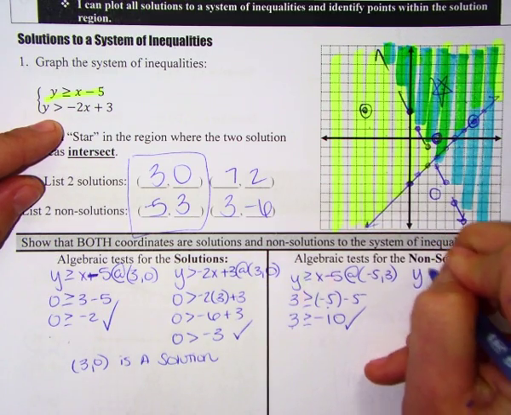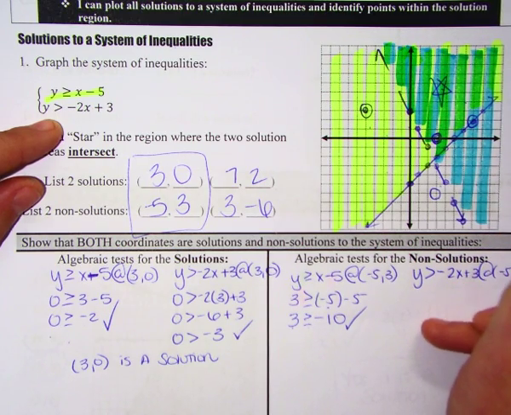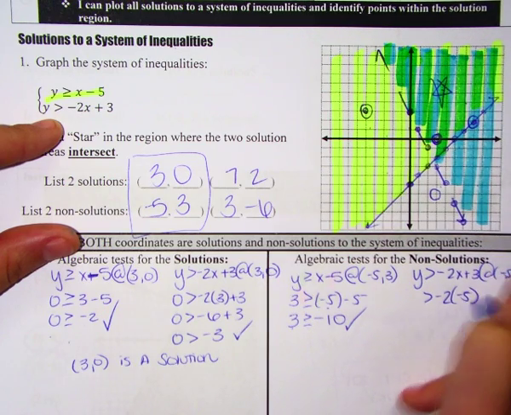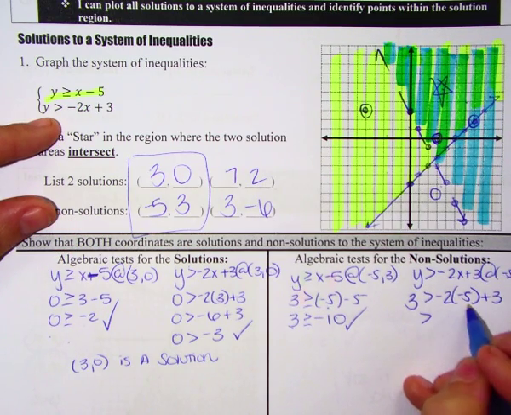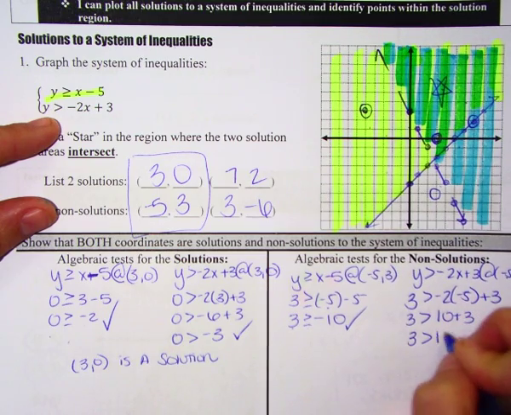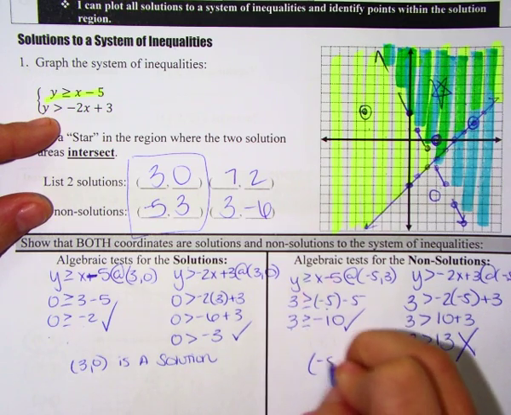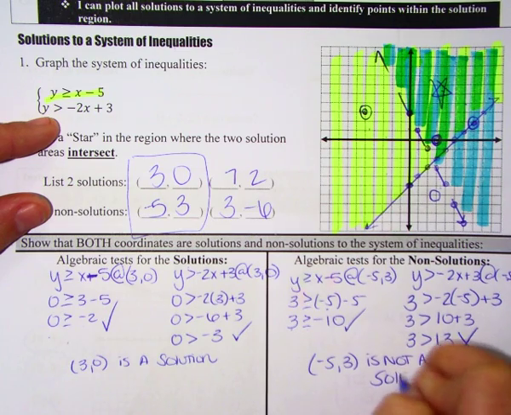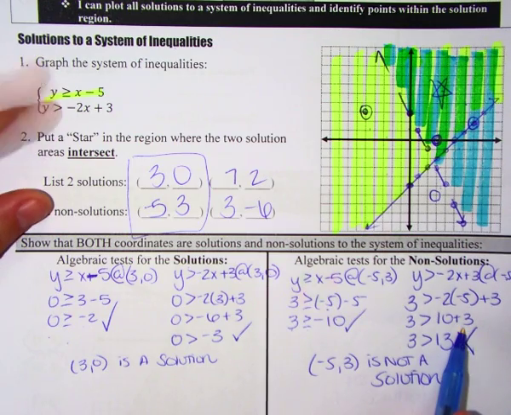Test y is greater than -2x plus 3 at -5, 3. -5 goes in for x. 3 goes in for y. Simplify. That's 10. So 3 is greater than 13. 3 is so not greater than 13. So -5, 3 is not a solution, because it might have made one true, but it didn't make both true, so it's not a solution to the system.